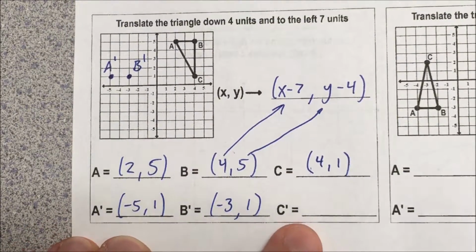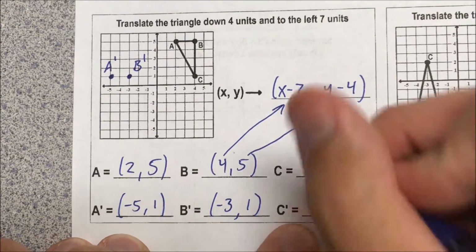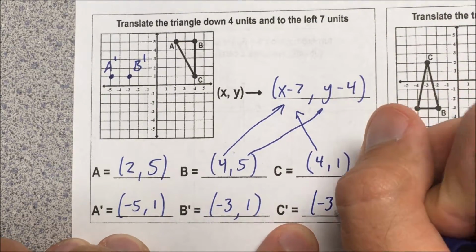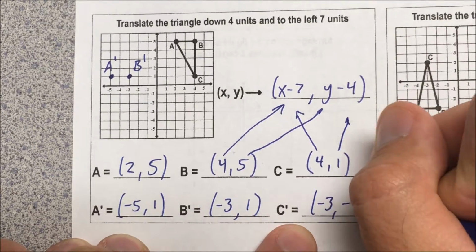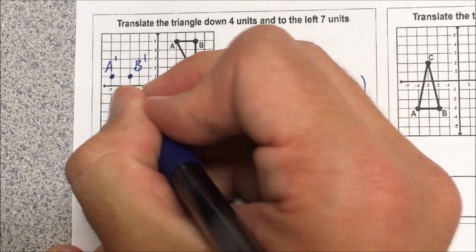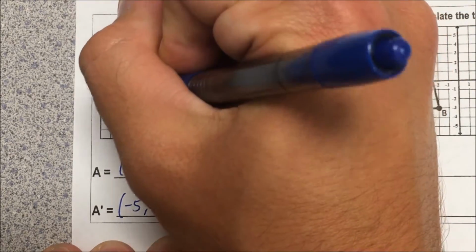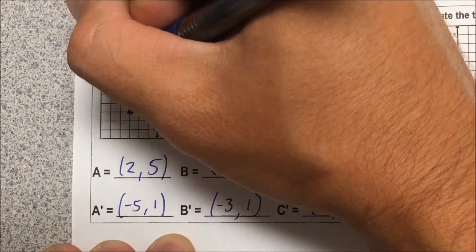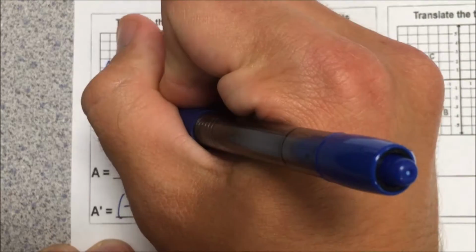And C prime, let's just do it algebraically as well. So that would be 4 minus 7 is negative 3. And 1 minus 4 is negative 3 as well. So that's going to be negative 3, negative 3 right there. And then we could draw our triangle. Make sure we write C prime right there.